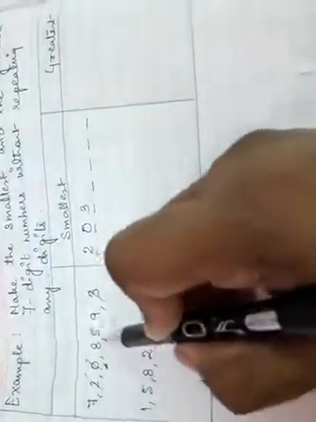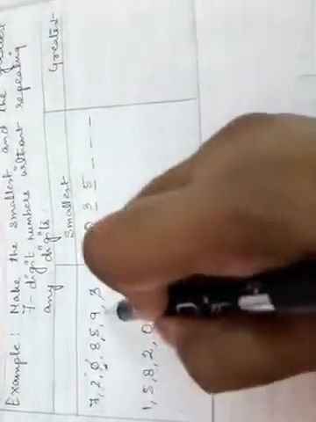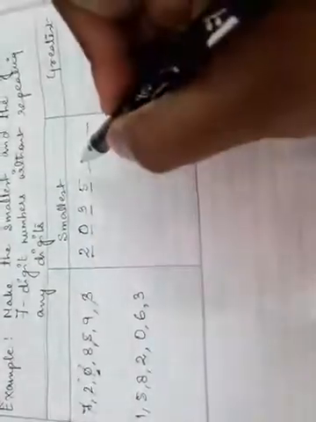The next small digit among 7, 8, 5, 9: 5 is small, I'll write 5 here. Then 7, 8, 9. So 7 is smaller, I'll write 7 here. Then 8 and 9 are left. So 8 is smaller. I'll write 8 here and I'll write 9 here. So my smallest number is done. Now I'll move on to the greatest number.